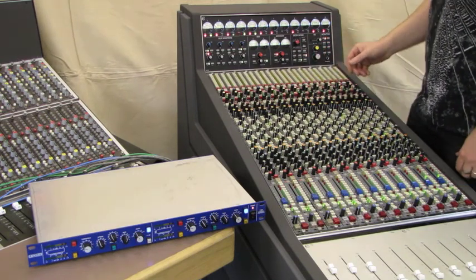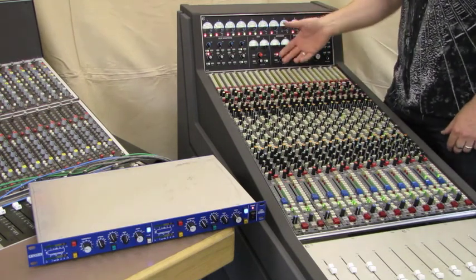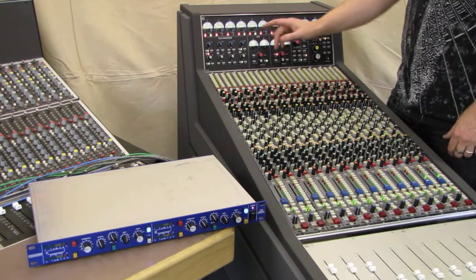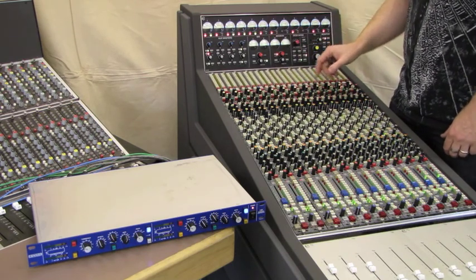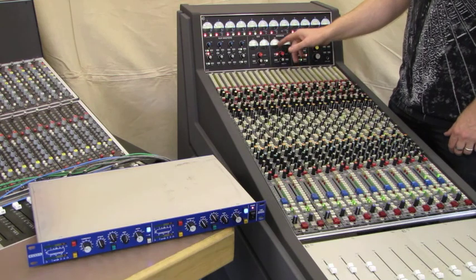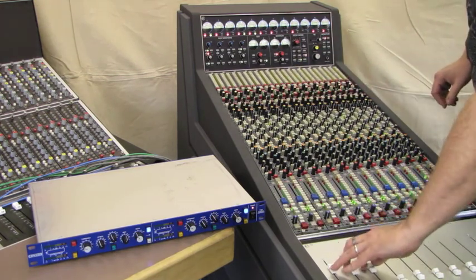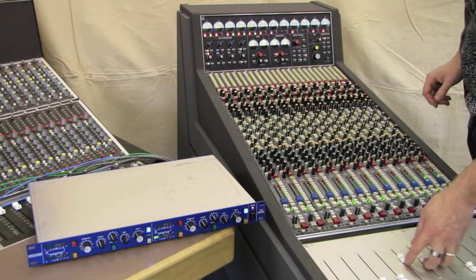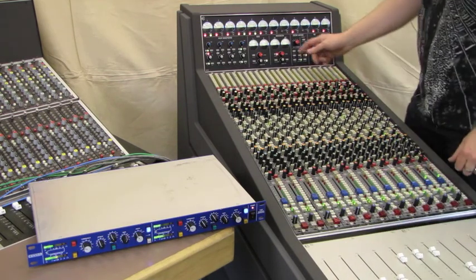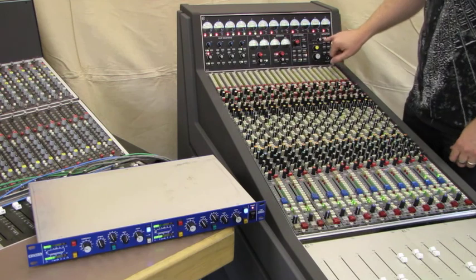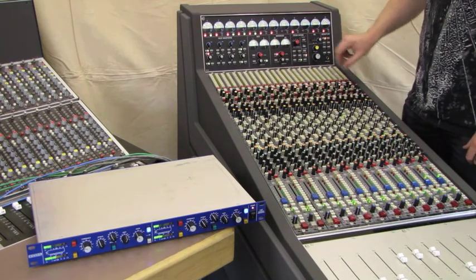We are sending to 2 stereo mixes at this time. A clean mix on 1 and 2 and a compressed mix on 3 and 4. Fading out these instruments and fading some drums which are sending to 1 and 2 and 3 and 4. We are listening to mix 1 and 2.